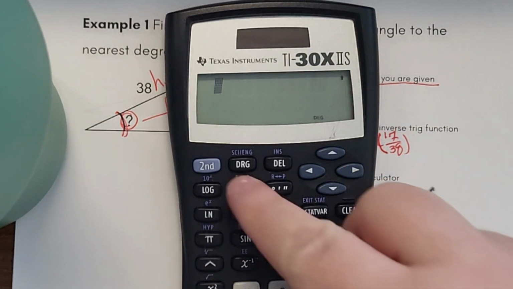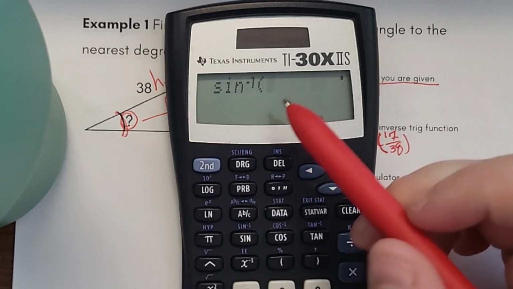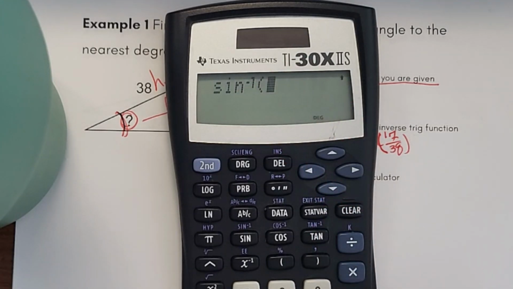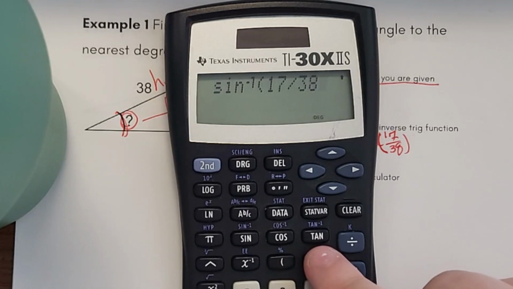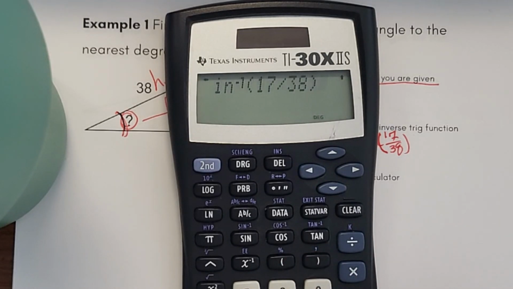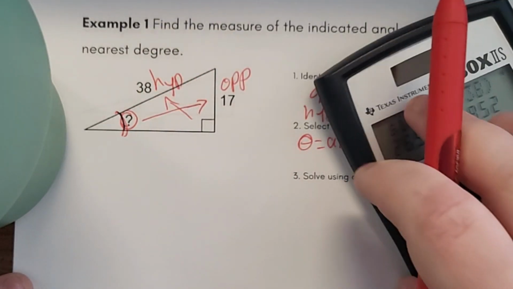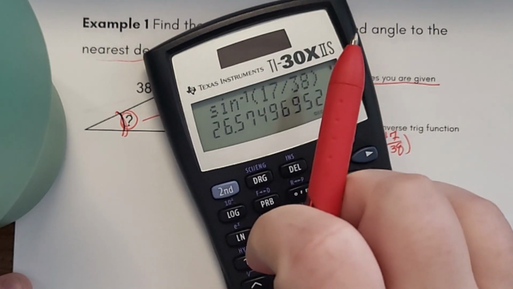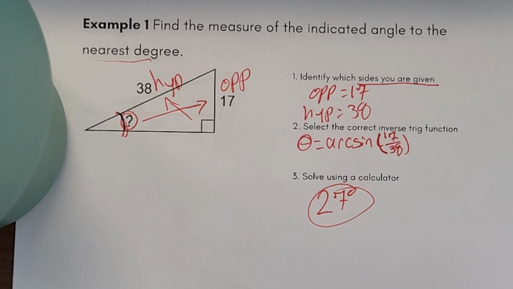Here I'm going to press second and sine. Now this calculator uses this notation, so be careful here. 17 divided by 38. Don't forget to close your parentheses and hit enter. We get 26.57, rounded to the nearest whole degree, so that will round to 27 degrees. And that's it. Let's try another one.